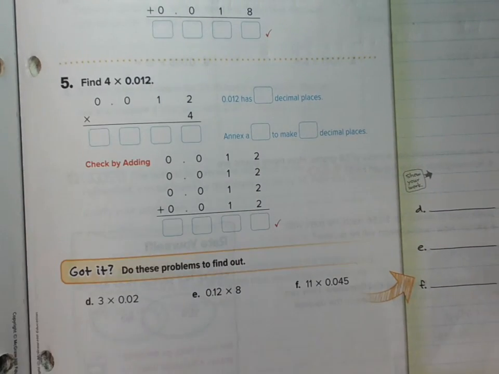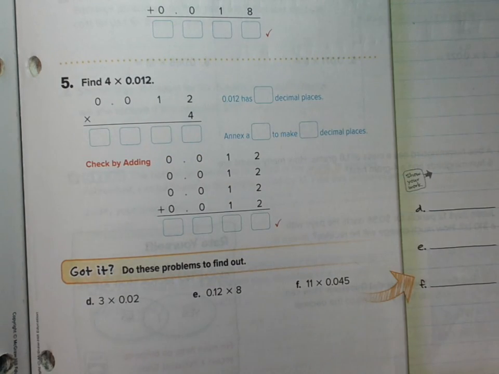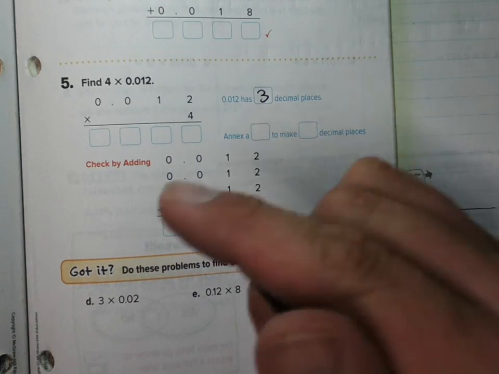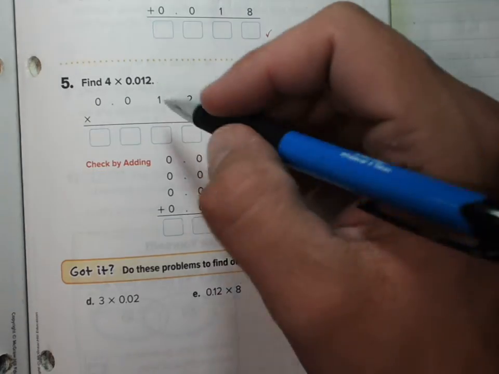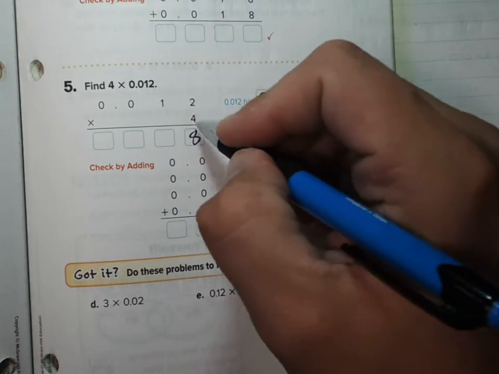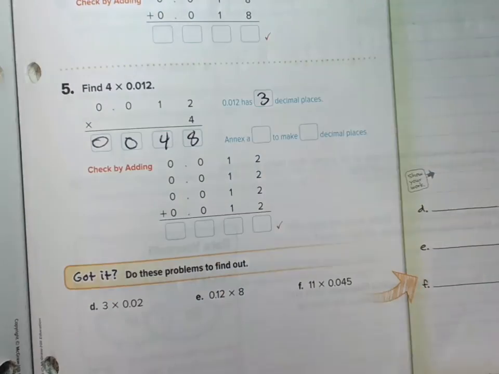Alright, so let's look at this one, number 5. 4 times 12 thousandths. There are 3 decimal places because there are 3 numbers after the decimal. So eventually we might have to annex a 0. For right now, I'm going to go ahead and multiply this out. So 4 times 2 is 8. 4 times 1 is 4. 4 times 0 is 0. 4 times 0 is 0.